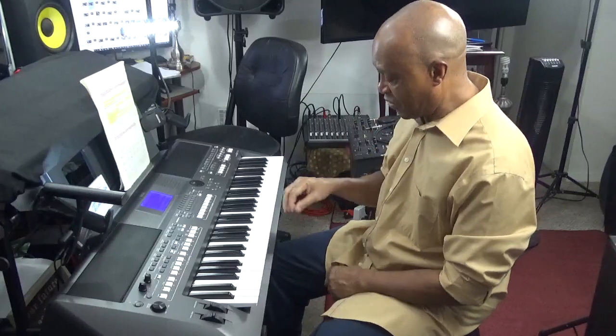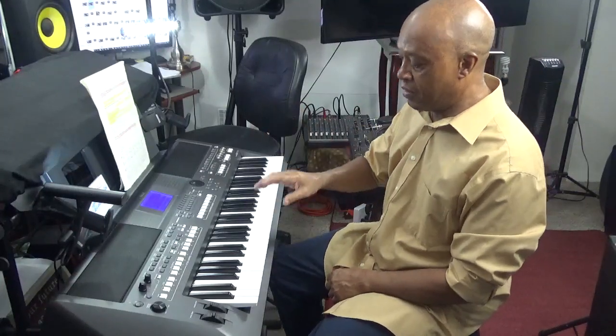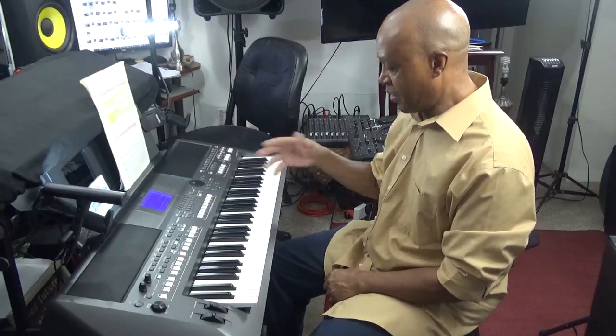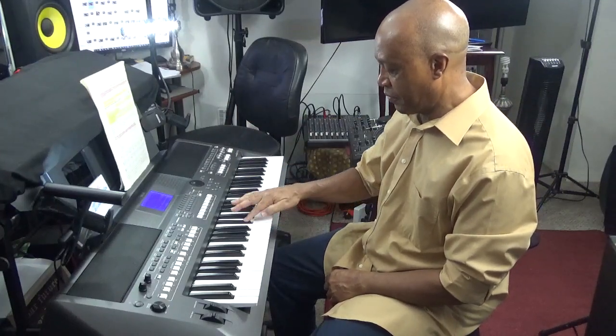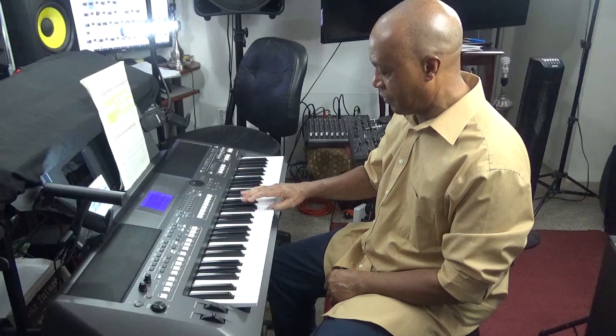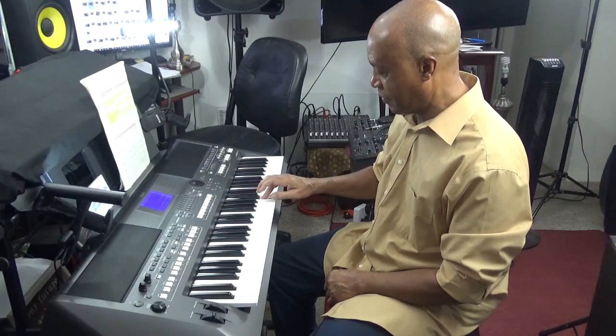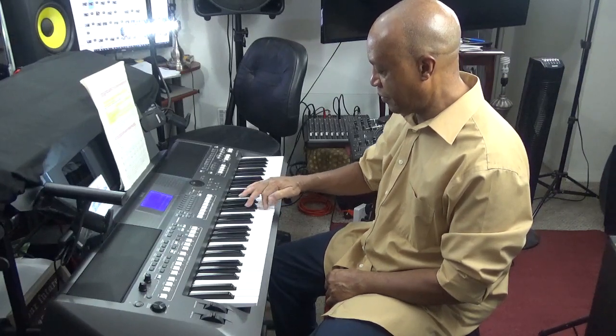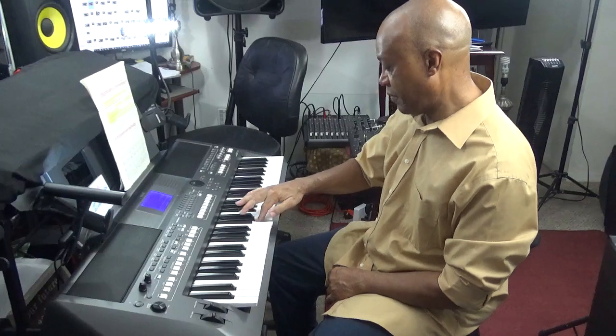Like a C major scale, you're going to play middle C to C octave, but chromatically. So it's going to be that C chromatic scale.